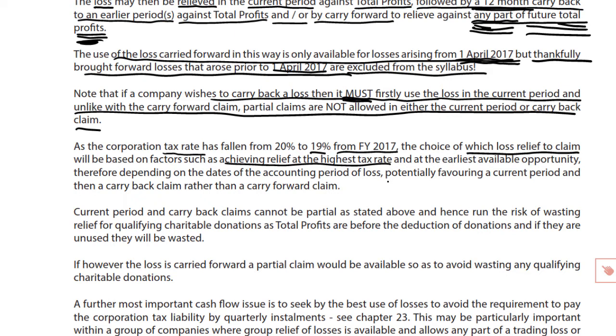Very clearly, therefore, we would prefer, if we could, to achieve relief at the highest tax rate. Now, companies these days, and now for many years, have only been paying tax at a single rate. There's no progressive rate of taxation, as we have with income tax, 20 to 40 to 45 as the income levels pass from one band to another. What we have in corporate tax is a single unified rate.